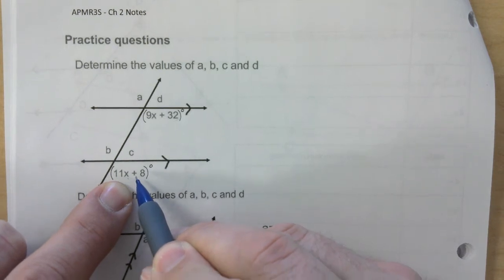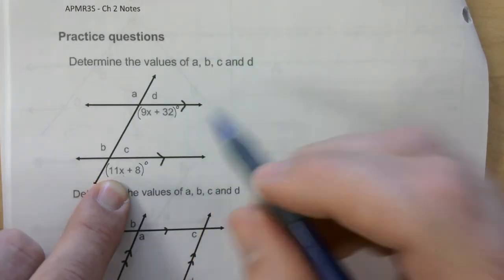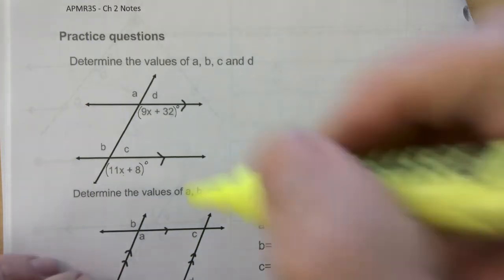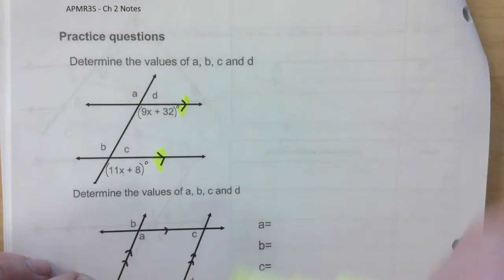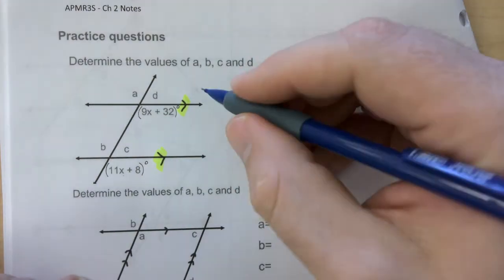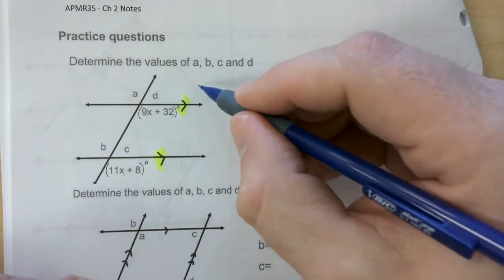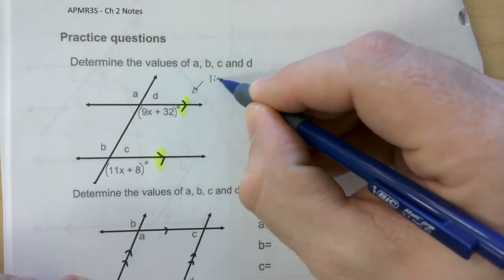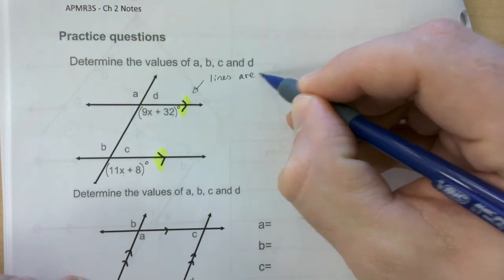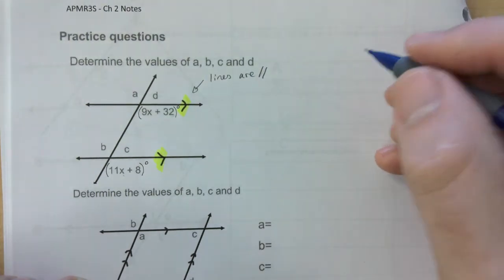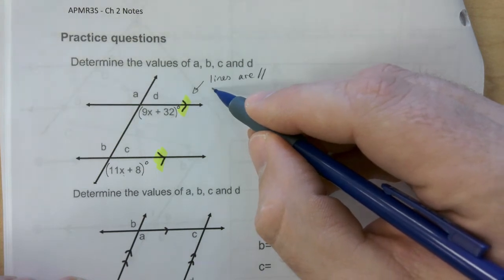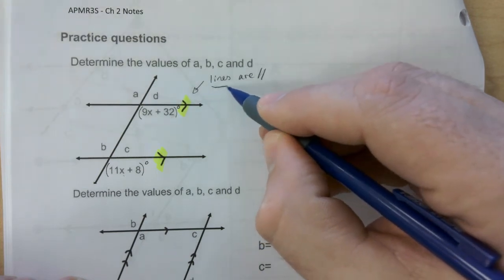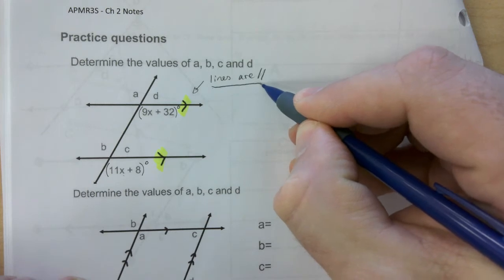Okay, so what we're going to do is, first of all, focus on this fact here, that we have parallel lines, right? Lines are parallel. And that means that four things are true.